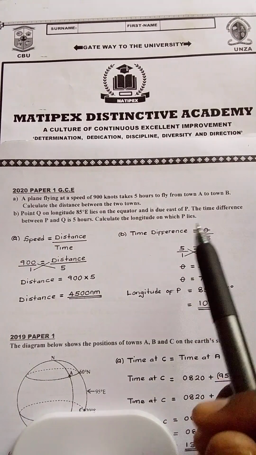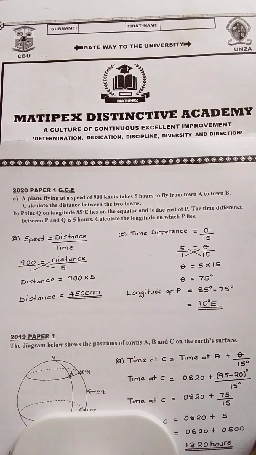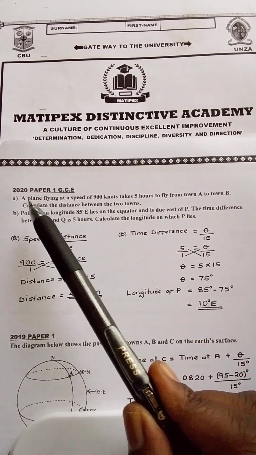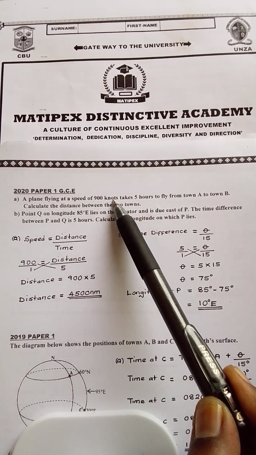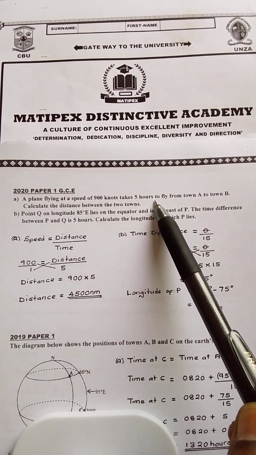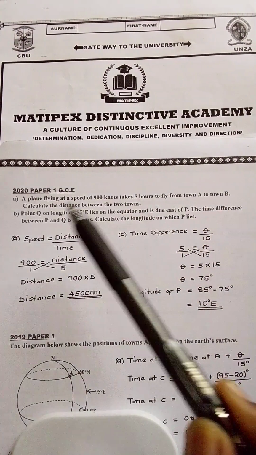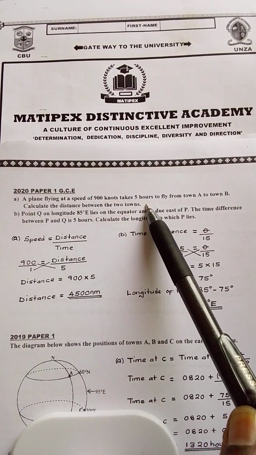So guys, let's look at this question on 8th geometry paper 1. The question A is saying, a plane flying at a speed of 900 knots takes 5 hours to fly from town A to town B. Calculate the distance between the two towns.